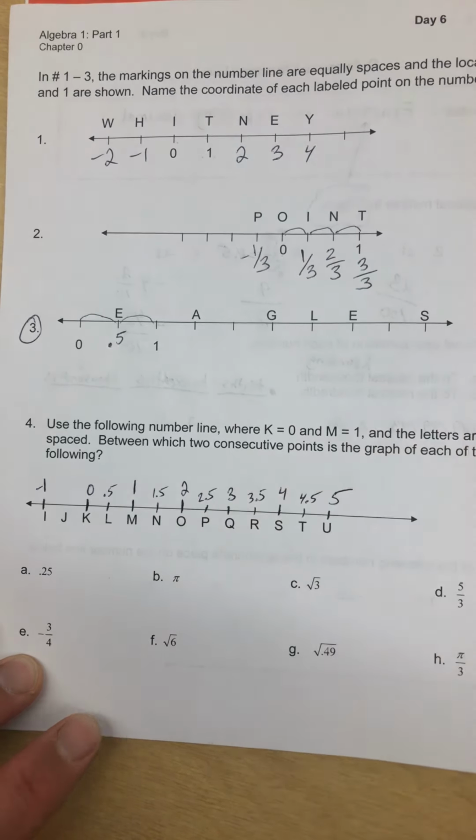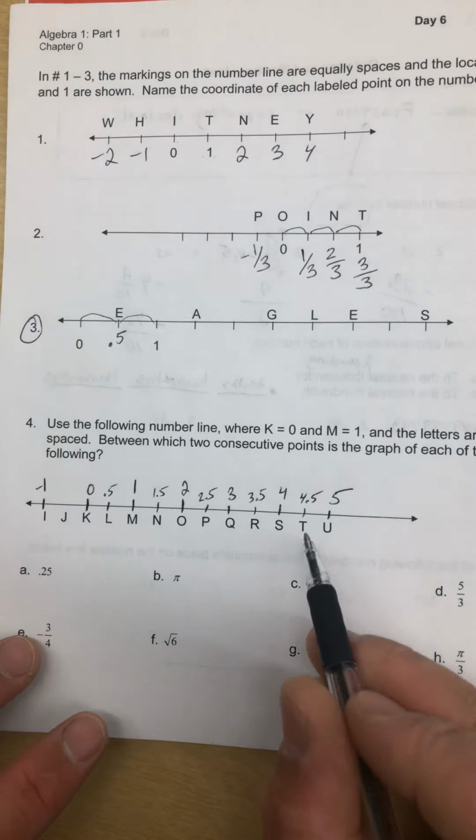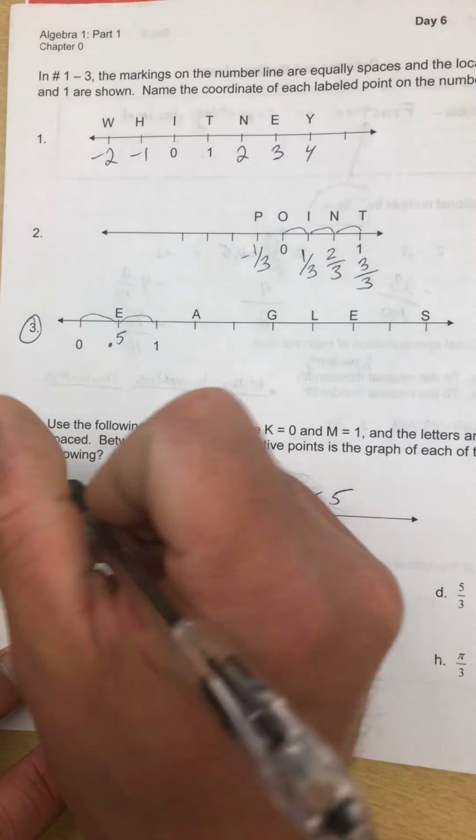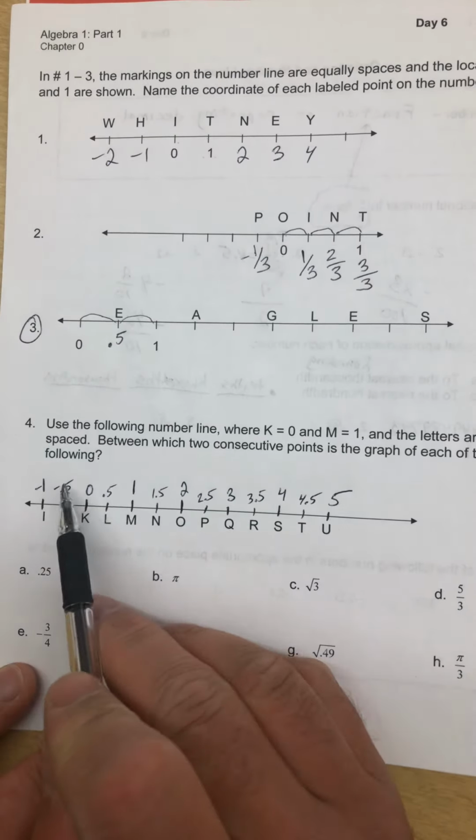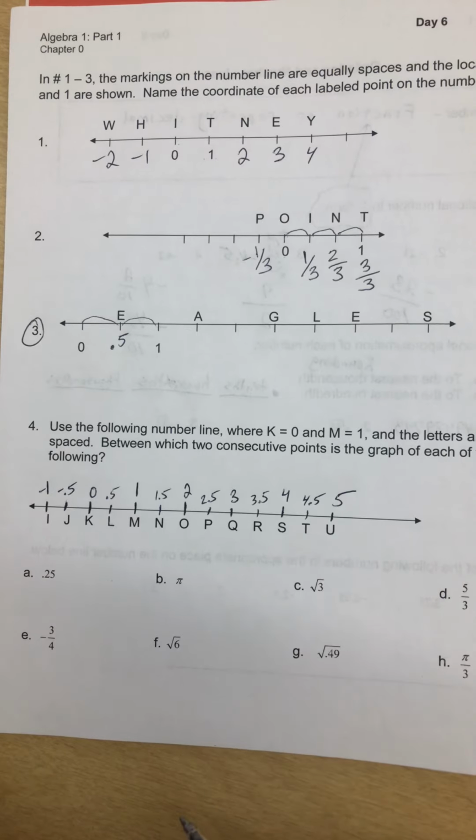All right, this is going to help you later on in the year, just recognizing how big numbers are, where they are. Saves you some time later on. Don't forget -0.5 over here. So we're going by 0.5s all the way across here, right? I got from -1 to 5.